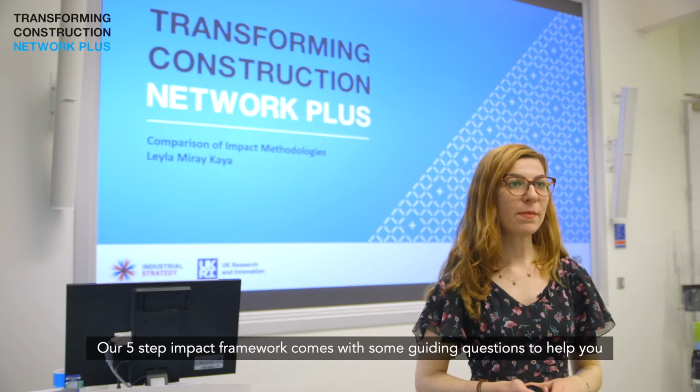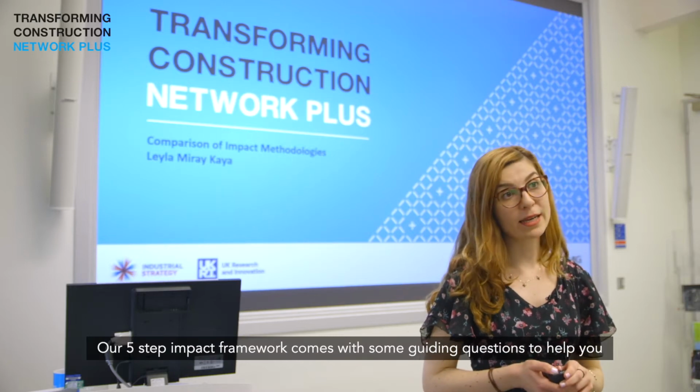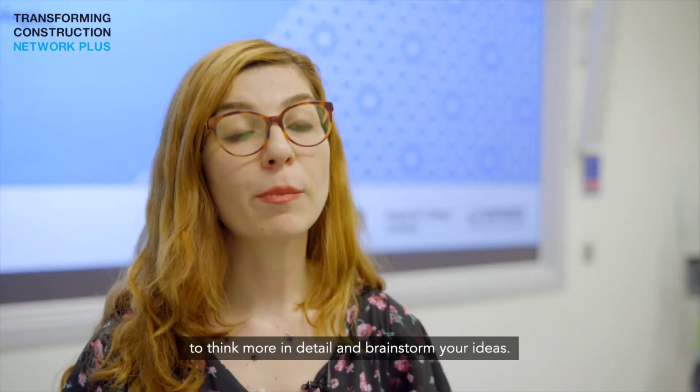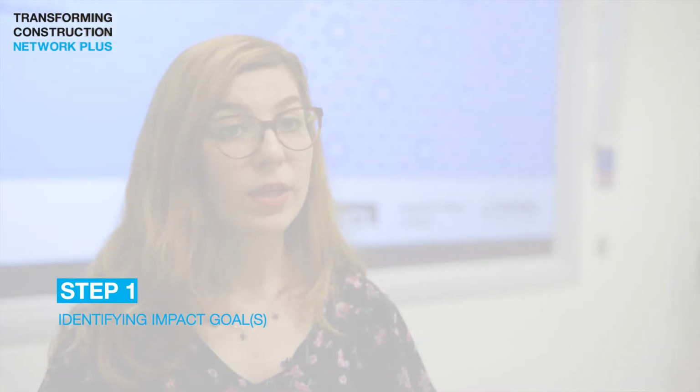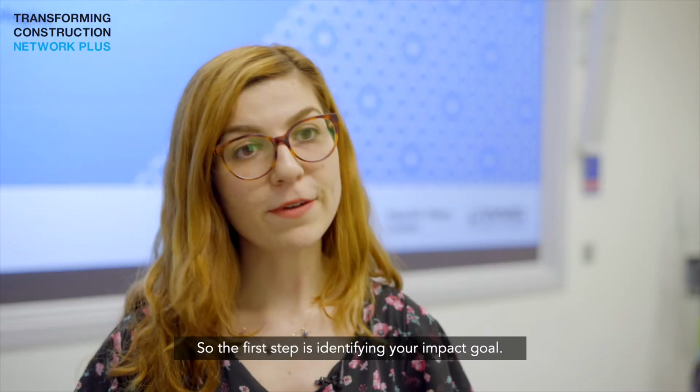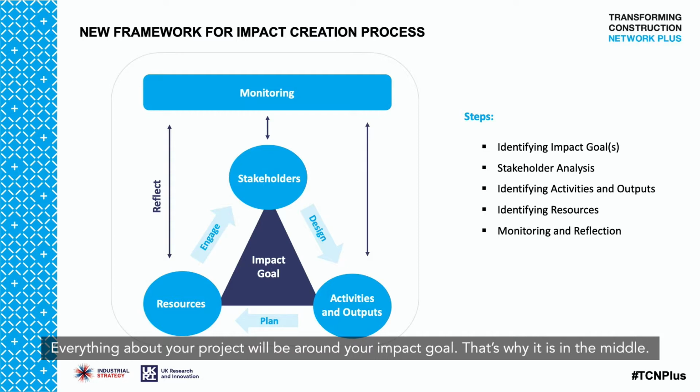Our 5-step impact framework comes with some guiding questions to help you to think more in detail and brainstorm your ideas. So first step is identifying your impact goal. Everything about your project will be around your impact goal. That's why it is in the middle.